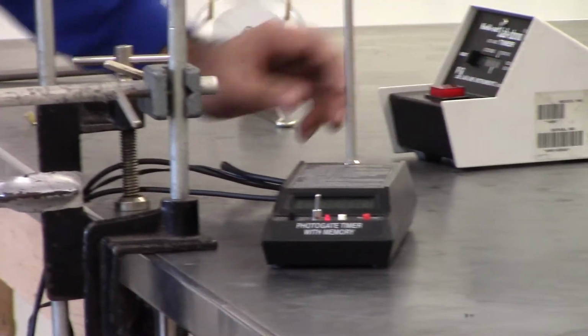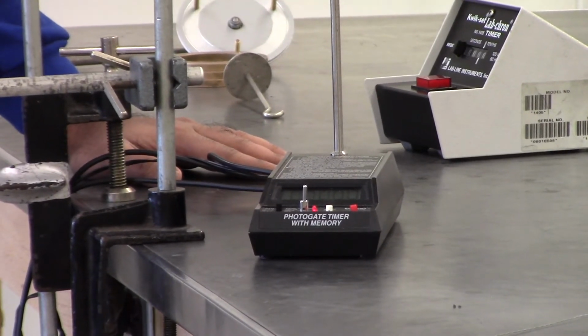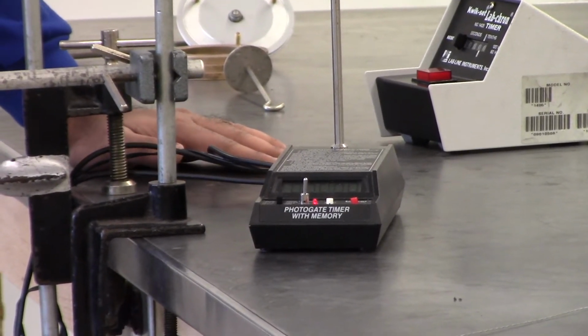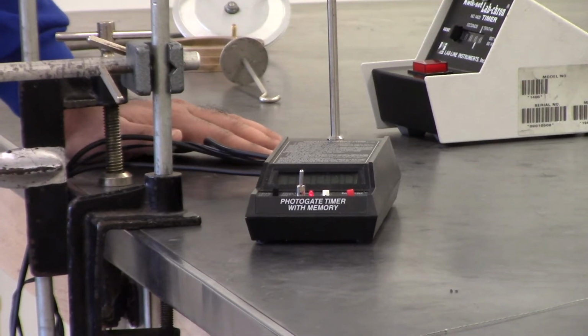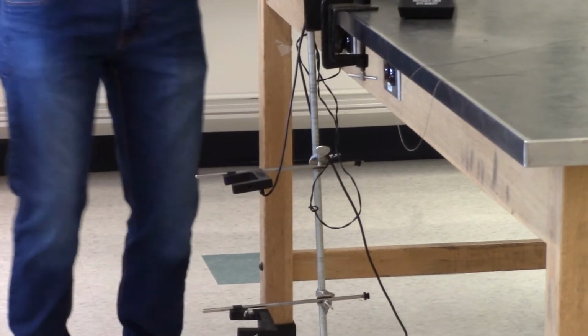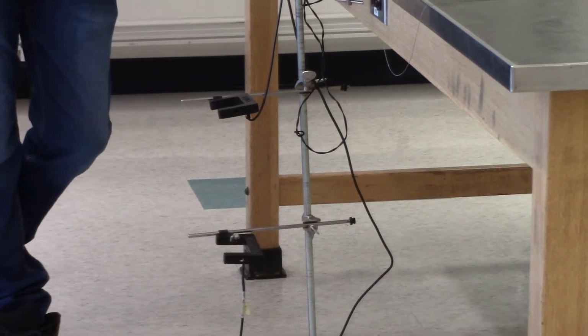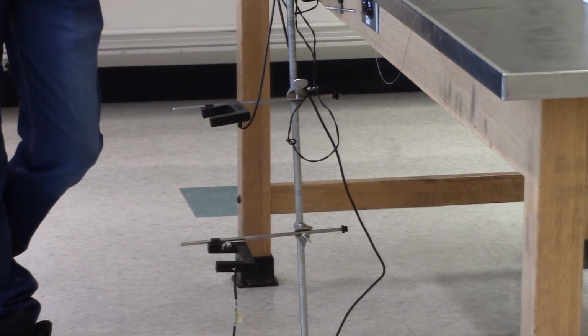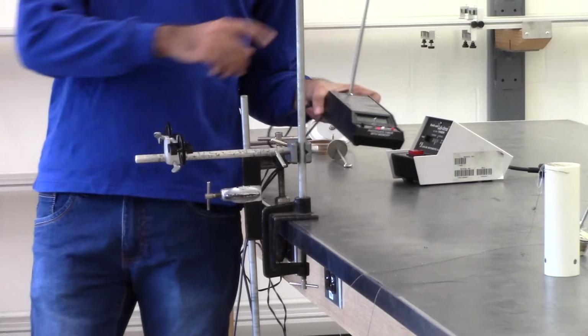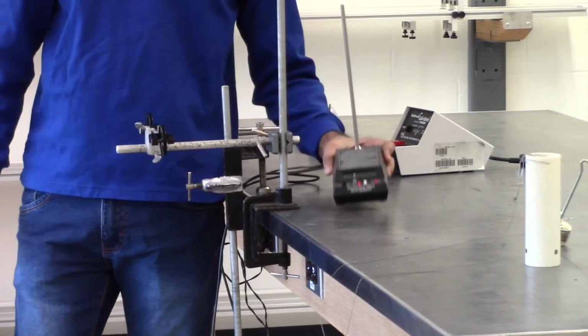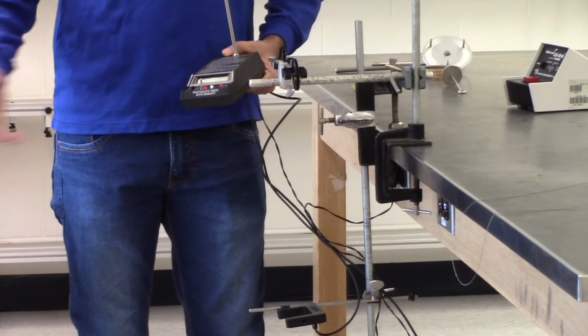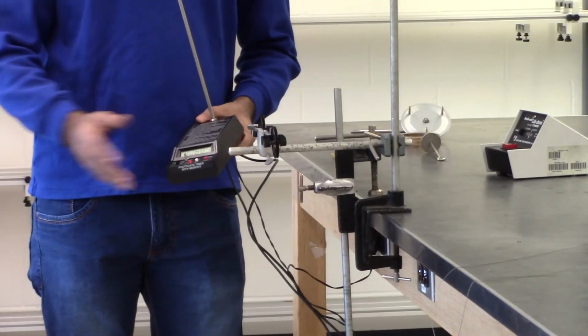There are two quantities in the first part of the experiment, called T1 and T2. T1 is the time the tube takes passing through the first photogate, and T2 is the time the tube takes passing through the second photogate. You're going to measure T1 and T2 using this timer. Make sure you have switched the timer to gate mode and turned the memory mode on.